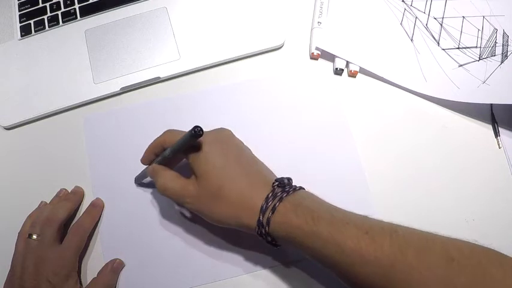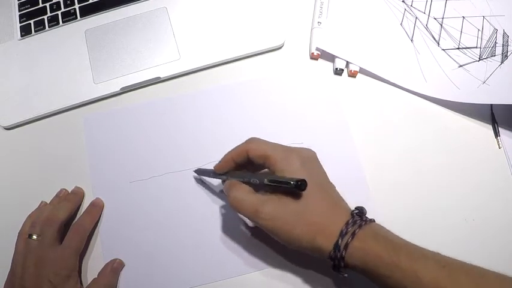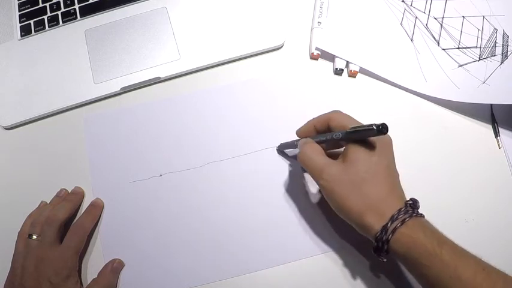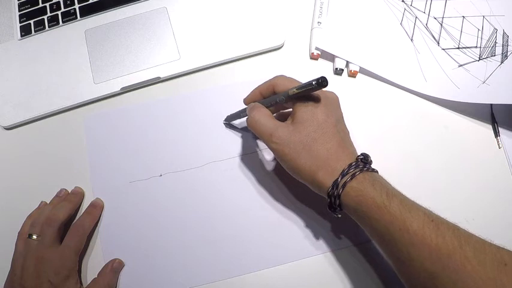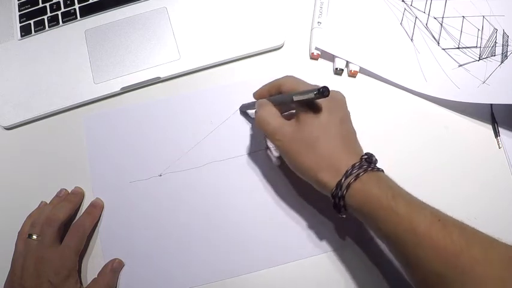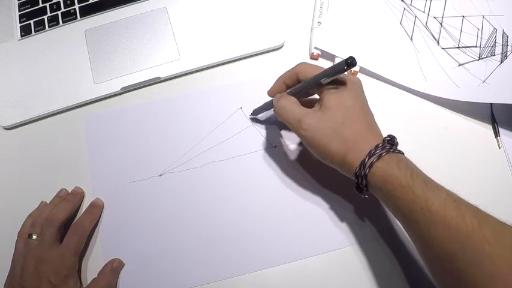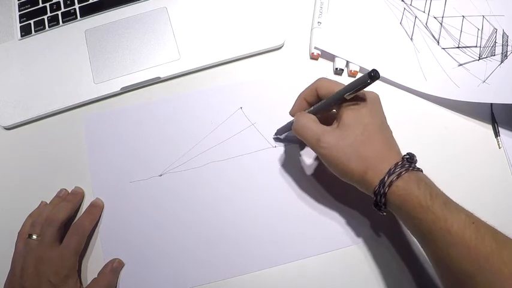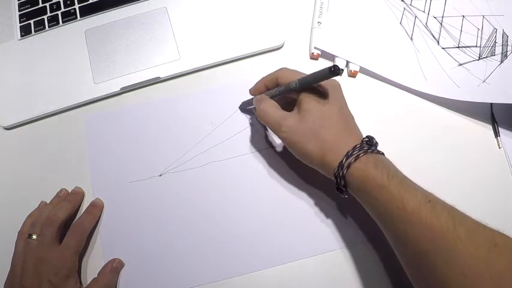For some people who just joined our lesson or are scrolling this video, a vanishing point is a point where parallel lines appear to converge, and the number and placement of vanishing points is determined by the type of perspective, such as 1 point perspective, 2 point perspective, or others.